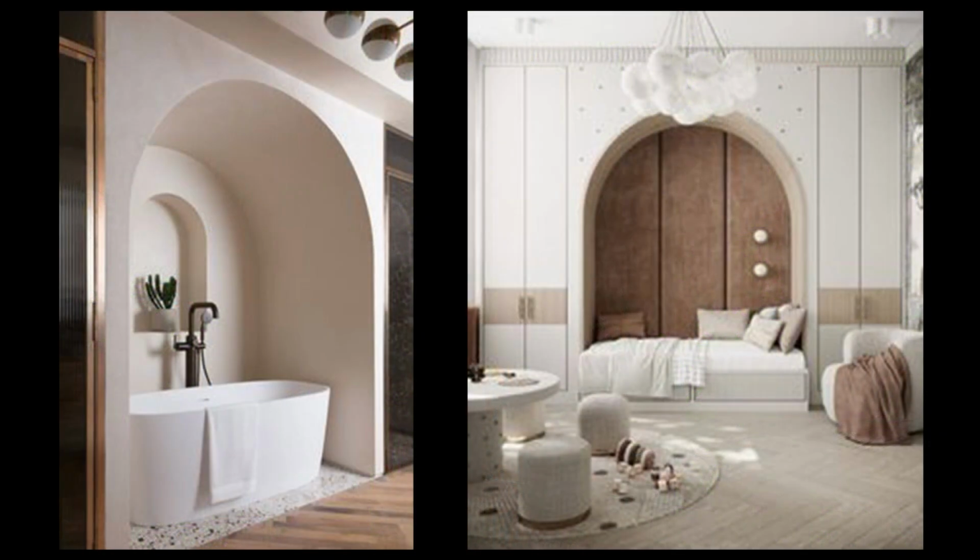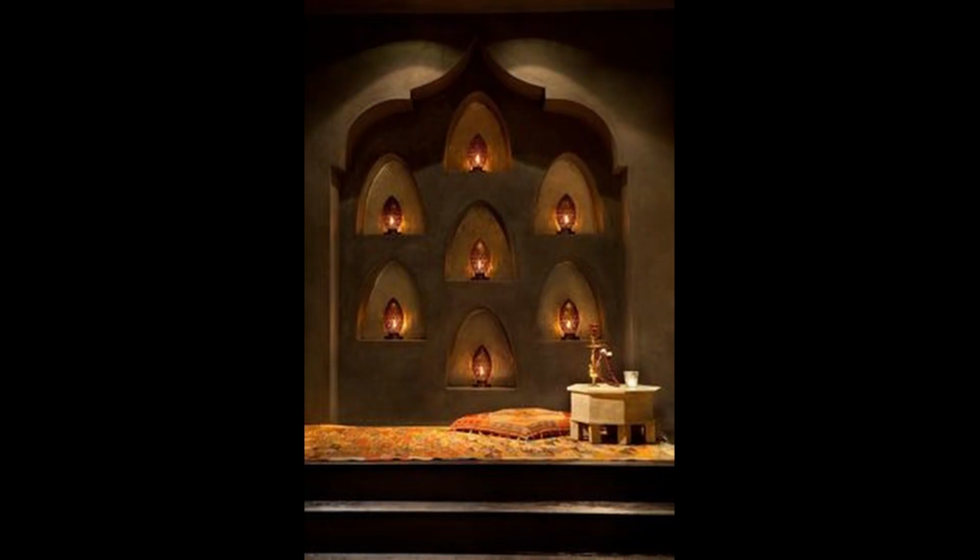Another example. I really like those arched niches, and when they're deep enough and you can have those little cocoons inside the room, I think it's really beautiful. This brings geography. This tells us a lot about where the house is, definitely somewhere in India, and it can be a part of a room which has nothing to do with India.